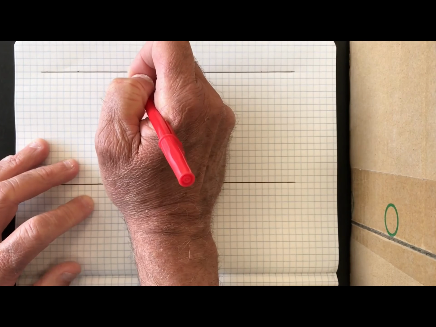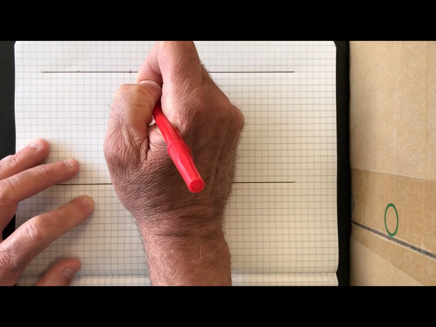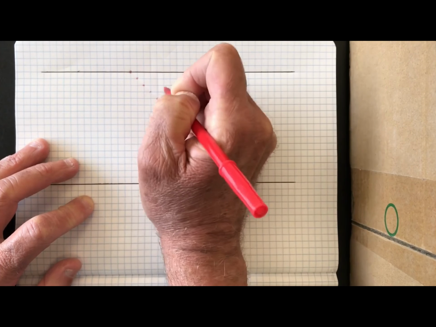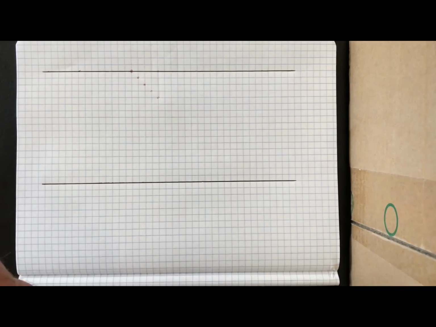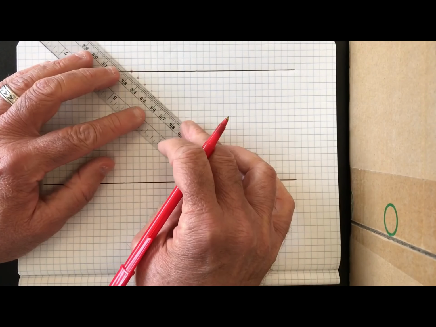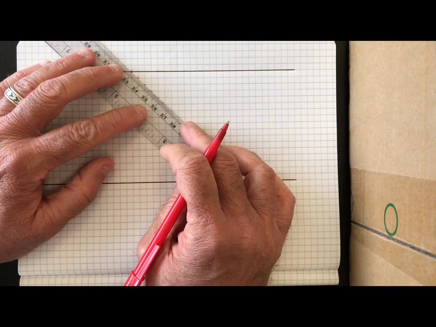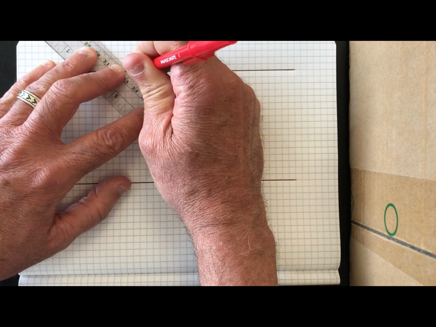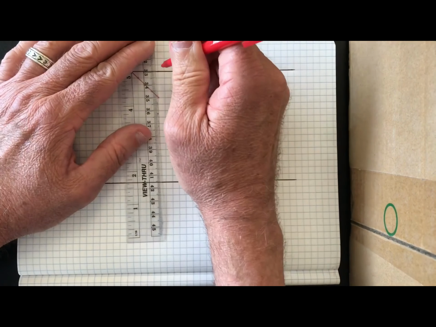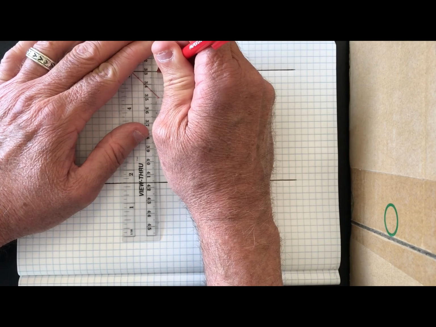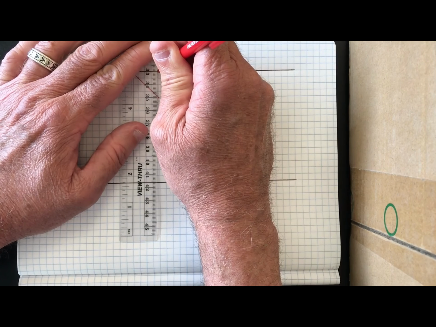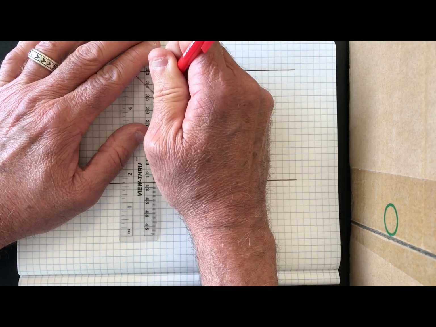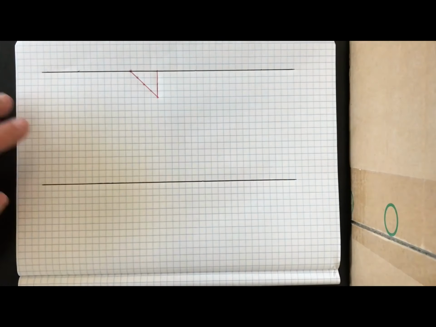Okay, so let's first of all graph what was the orange pulse. I'm using a red pen for that. Okay, and so sketch this in here. Not exactly sketching, I'm using a straight edge. Okay, so there's the orange pulse.